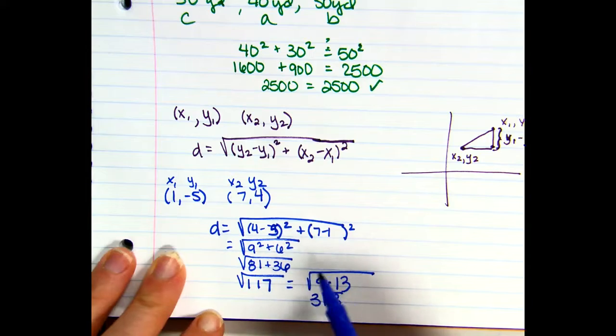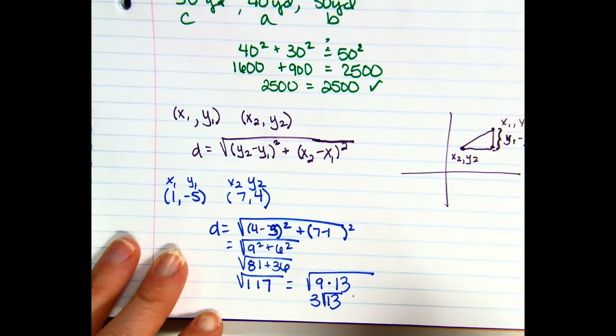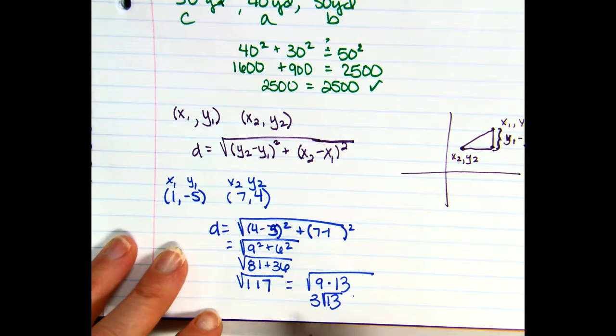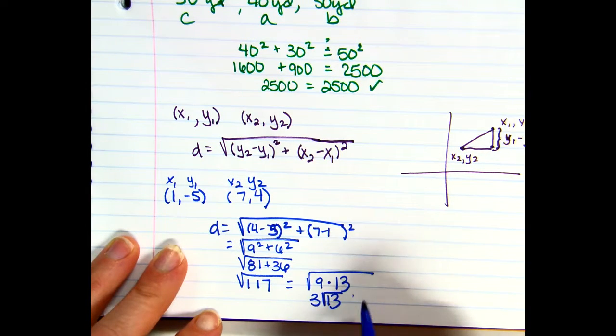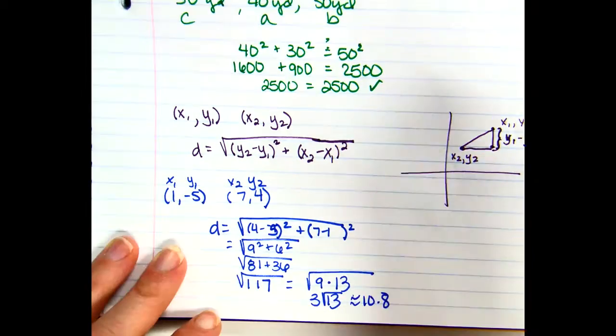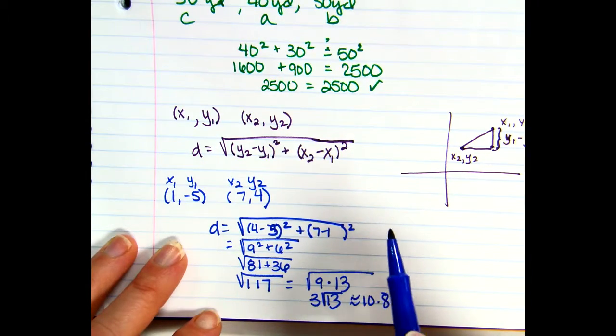If I'm doing a problem like this, 3 root 13 is a totally acceptable answer. If I'm doing a problem where I'm talking about how far apart 2 things are, then 3 root 13 is a pretty horrible answer. Like if we're talking about 2 ships in the night, I don't know. So then I would actually do 3 times the square root of 13, and I would get about 10.8. So about 10.8 units in this case. So that's how you use the distance formula.